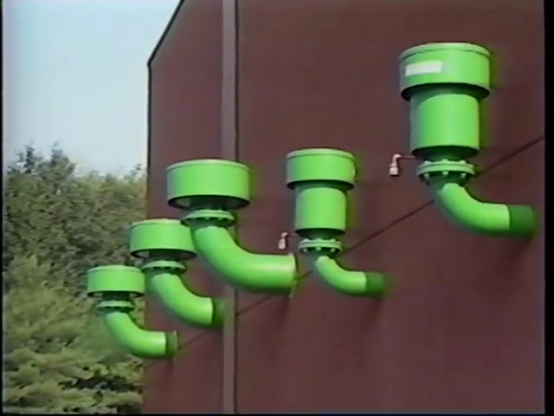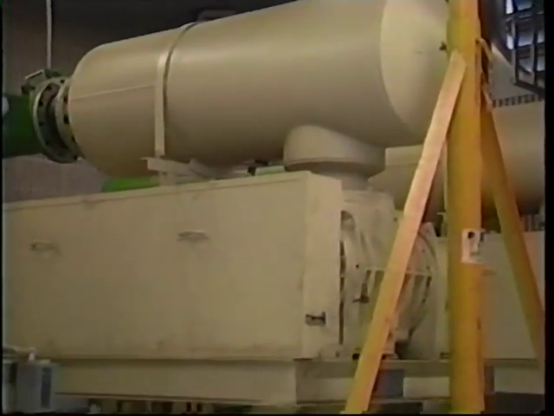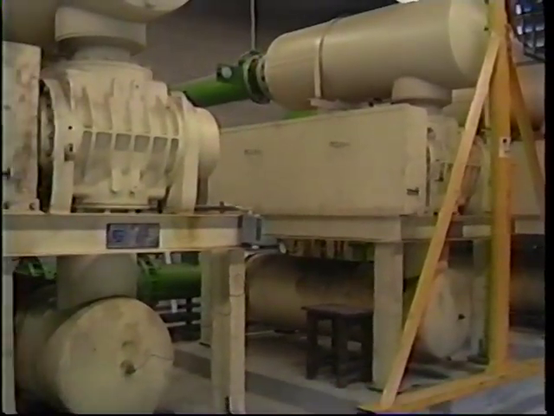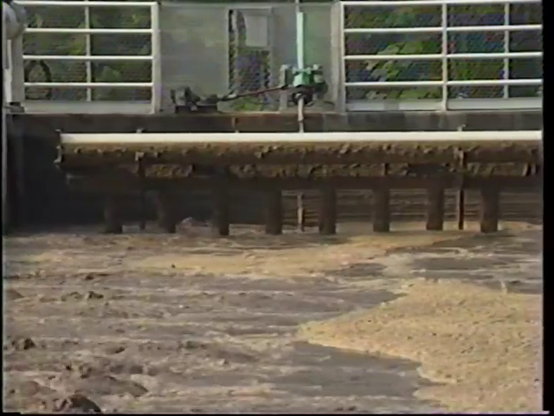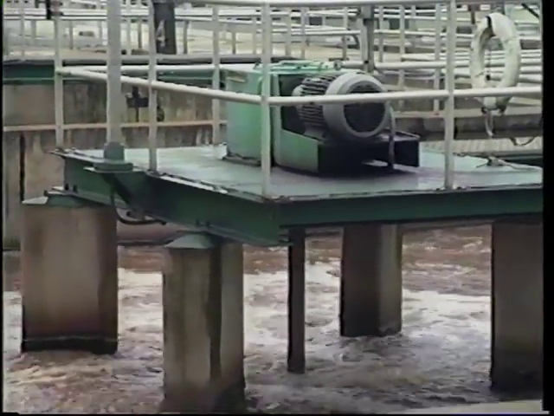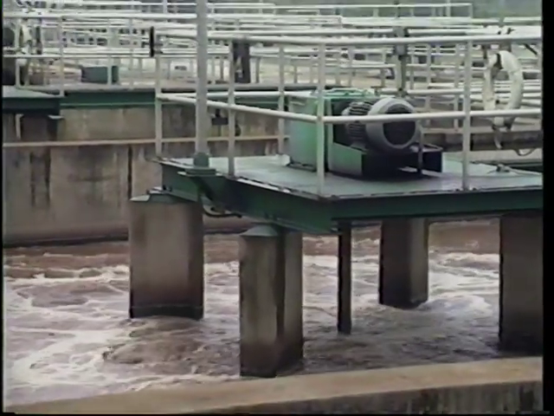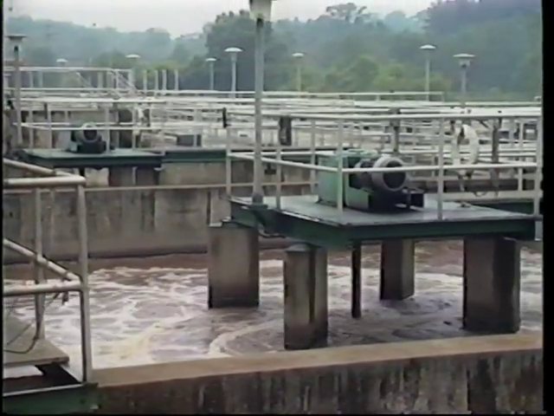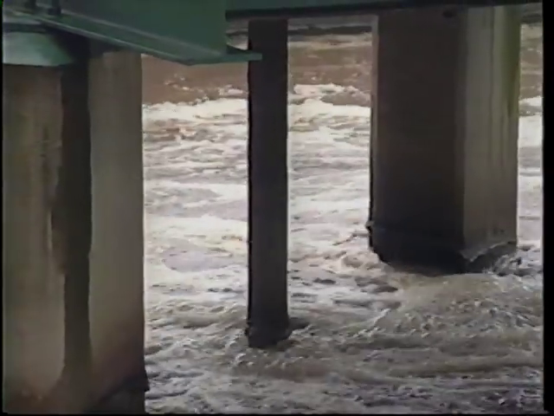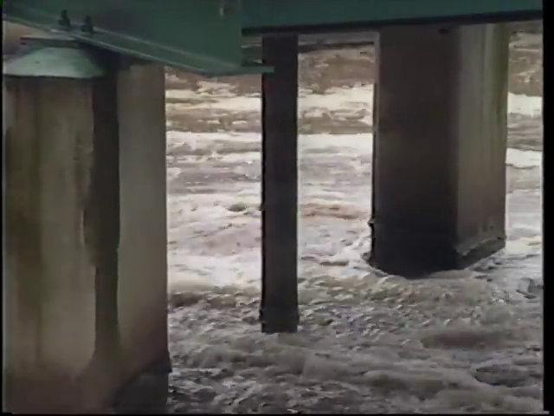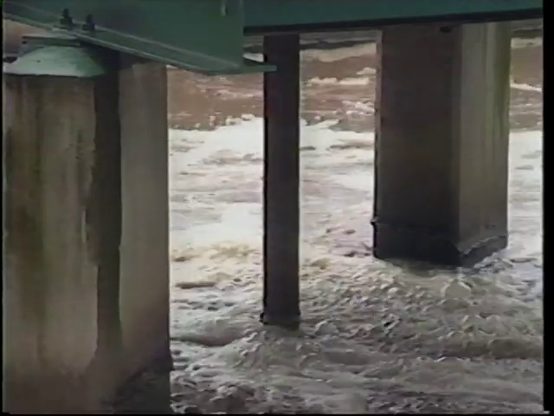Diffused air systems use blowers that push air through diffusers in the bottom of the aeration tanks. Air diffusion systems in an aeration tank may be designed as coarse bubble or fine bubble diffusers. Some aeration systems may use a combination of mechanical mixing and diffused air. In any event, with either mechanical or diffused systems, the purpose of the aeration system is to transfer dissolved oxygen into the mixed liquor and to thoroughly mix the contents of the aeration tank.